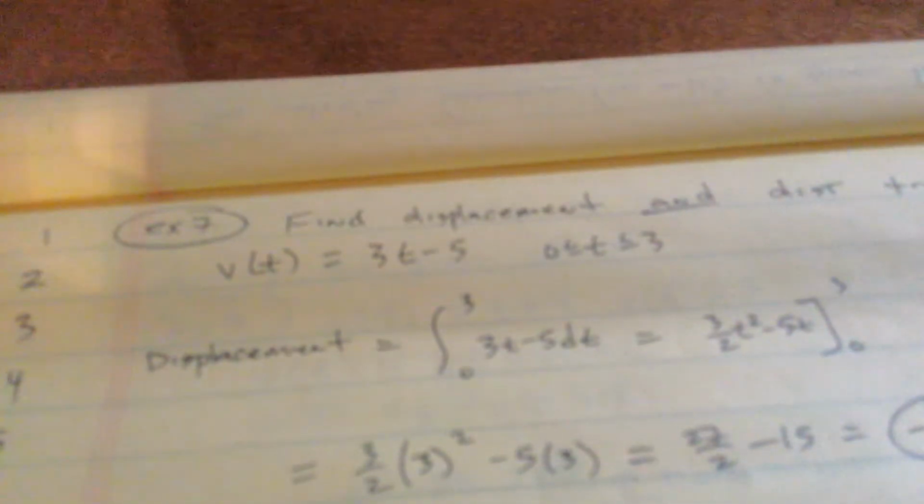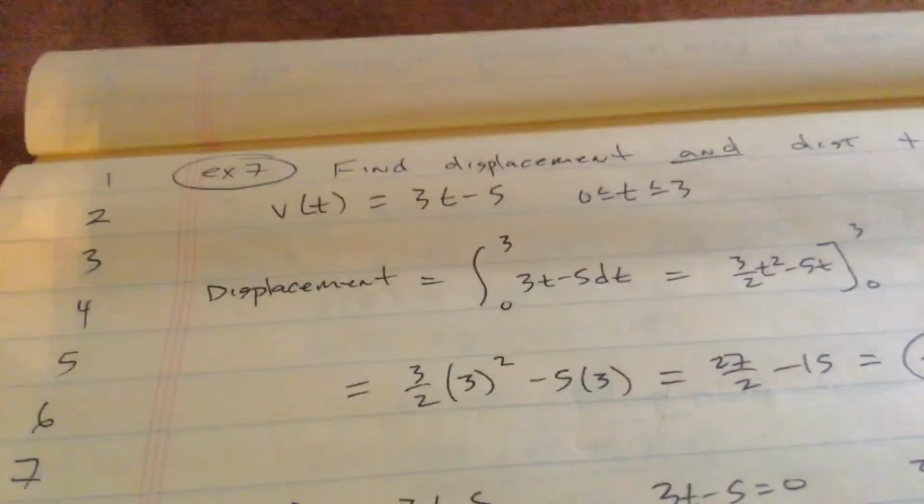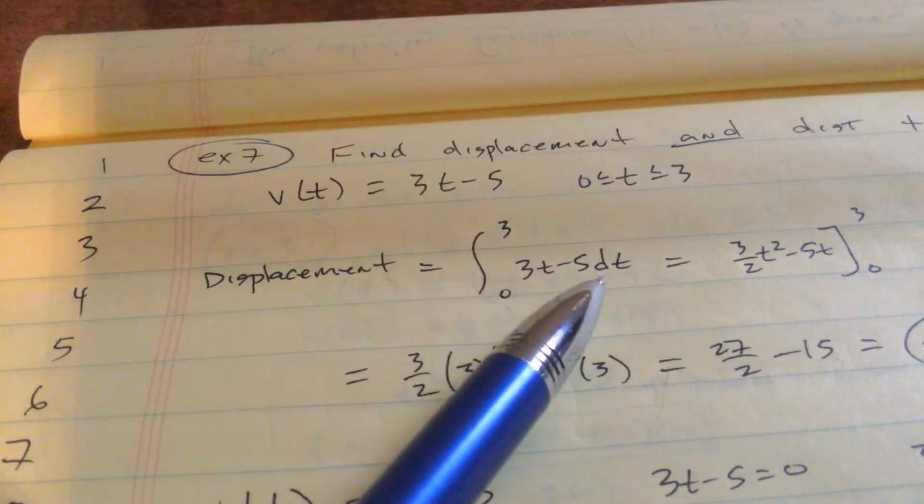So first off, example 7. It's going to get better here, sorry. Find the displacement and the distance traveled. There's the function, 0 to t, or 0 to 3. All right, so displacement, again, we know how to do this. Take the antiderivative of velocity.